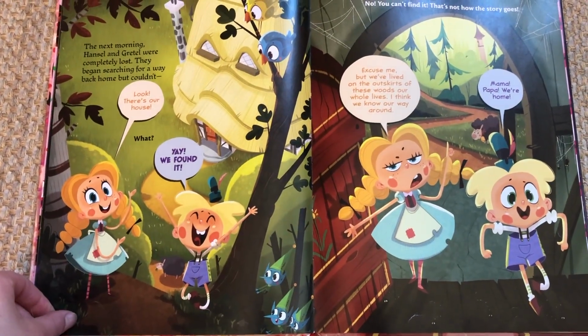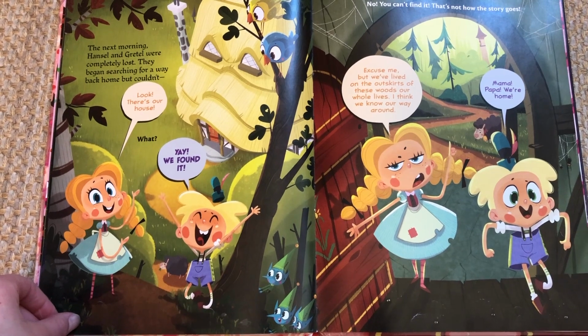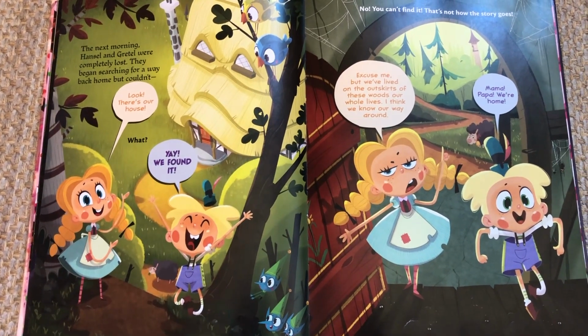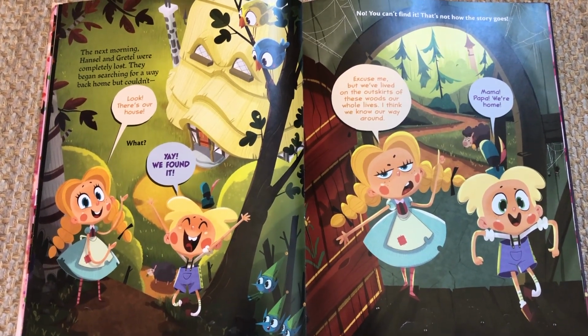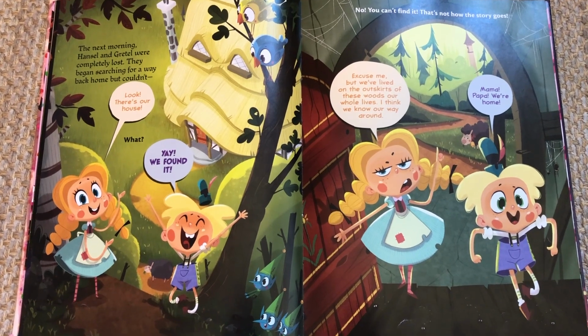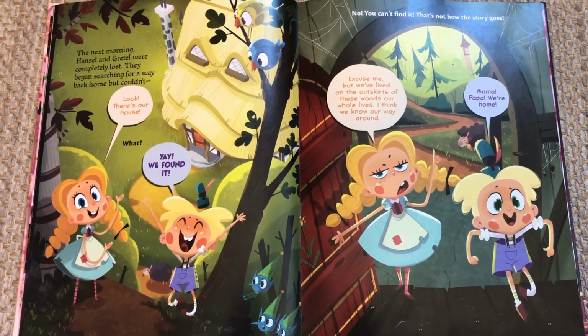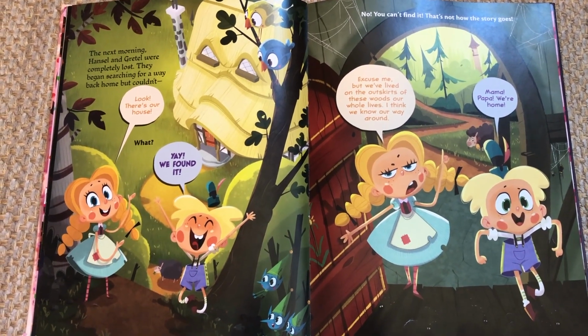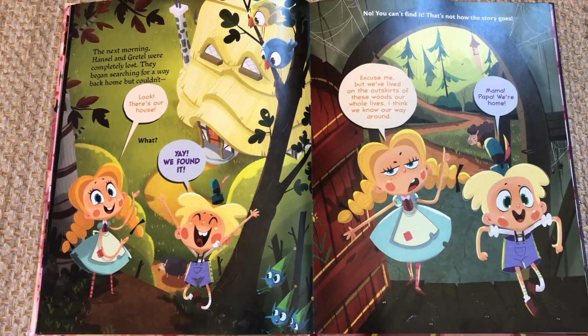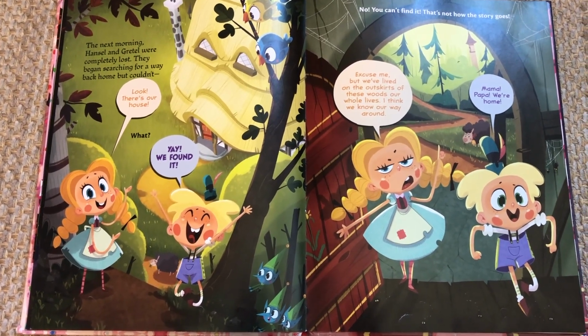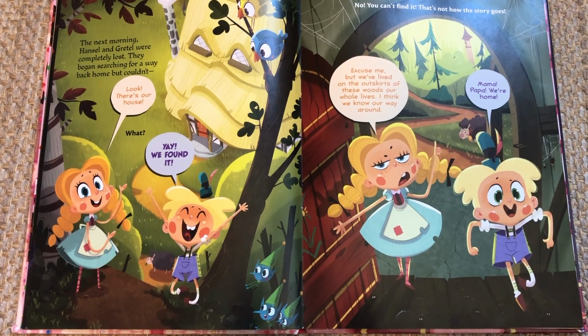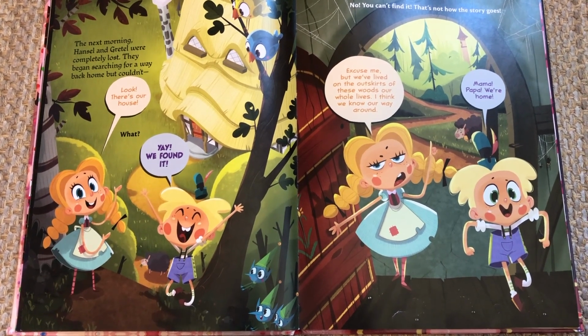The next morning, Hansel and Gretel were completely lost. They began searching for a way back home, but couldn't. Look, here's our house. What? Yay, we found it. No, you can't find it. That's not how the story goes. Excuse me, but we've lived on the outskirts of these woods our whole lives. I think we know our way around.